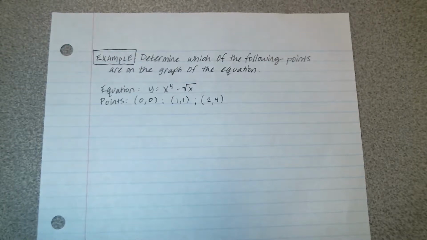In this example, we're going to focus on finding points that are on the graph of an equation without actually graphing the equation. Remember that if an ordered pair satisfies an equation, then that ordered pair represents a point that is on the graph of this equation. So really all I have to do here is verify that these points satisfy the equation. And if they do not satisfy the equation, then they are not points on the graph of that equation.